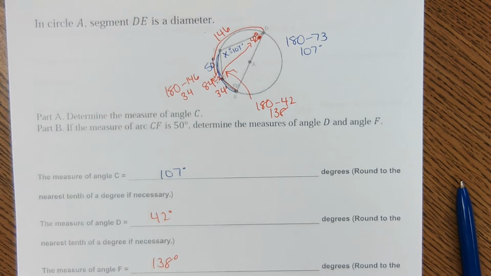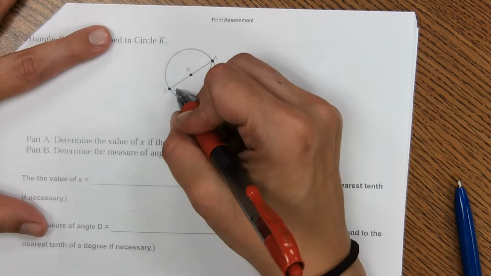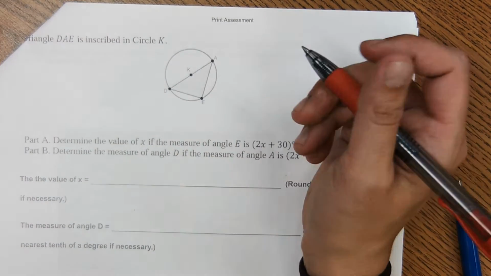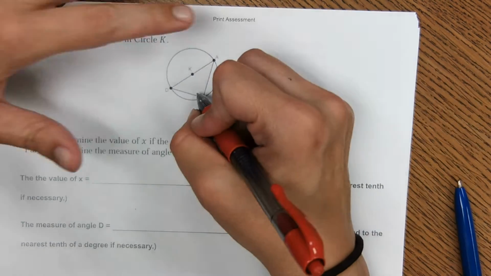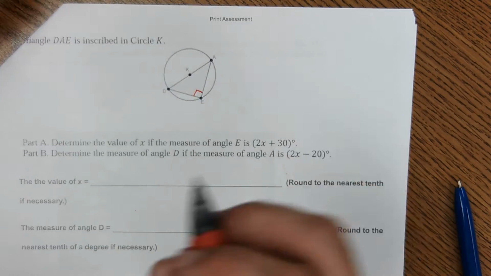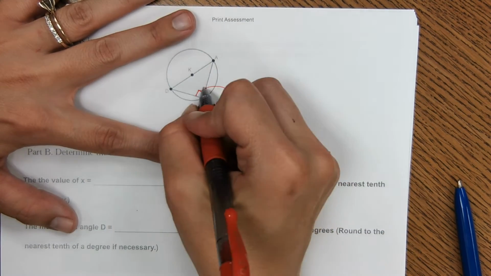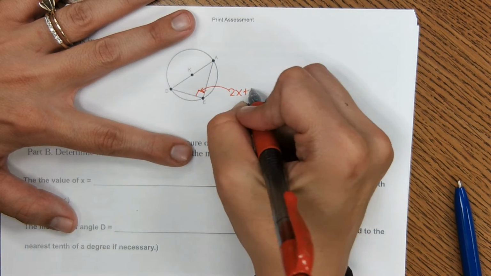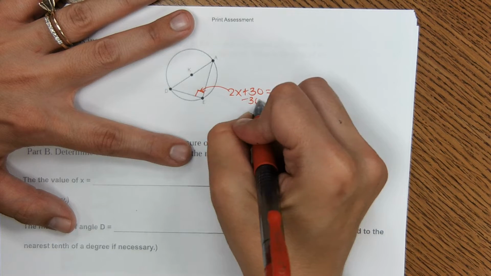Okay, next problem. This one here, it has this as a diameter. When you have an inscribed triangle with the diameter, the hypotenuse is the diameter right here, makes a right triangle. So determine the value of x if the measure of angle E is 2x plus 30. Well, we can set that equal to 90 and solve for x.